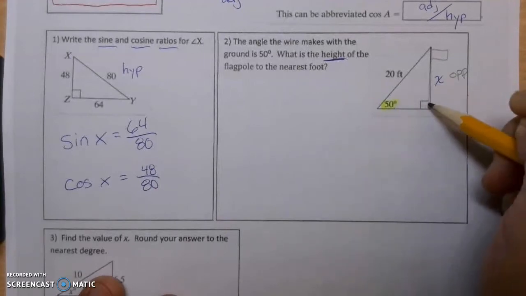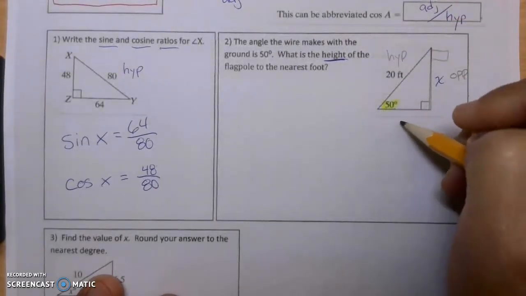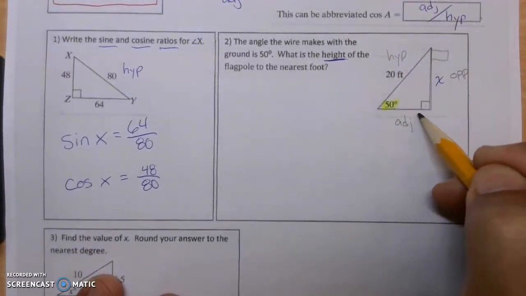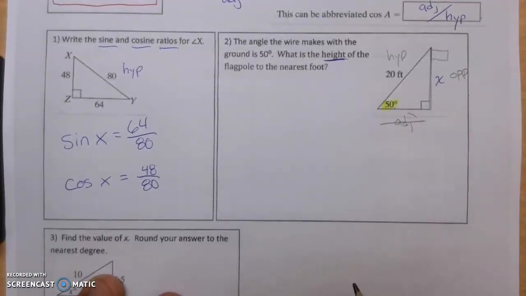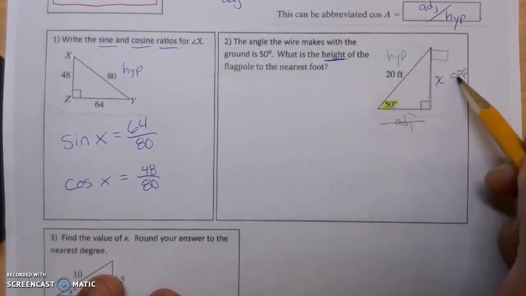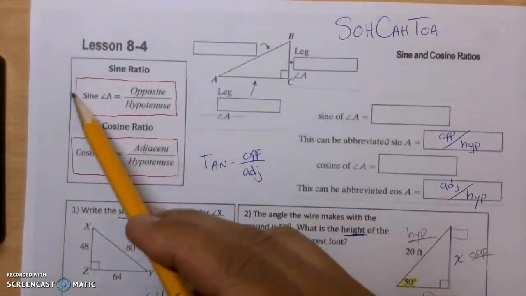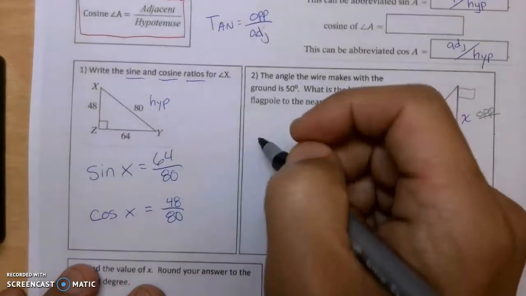Opposite the 90, we have the hypotenuse. And this side here is the adjacent, but if you notice, there's no number here. We're not trying to solve it. So really, we don't need the adjacent for this one. So we are dealing with the opposite and the hypotenuse, and that is sine. Okay? So don't always just take tangent. You've got to choose correctly.